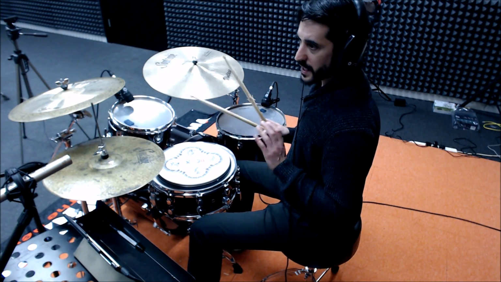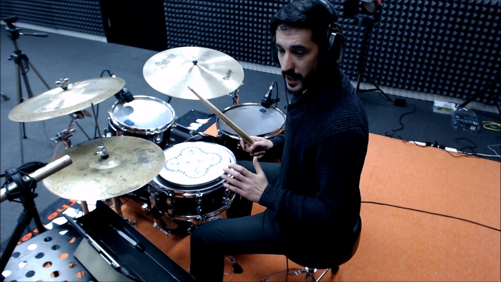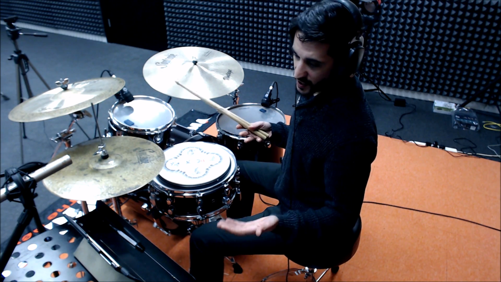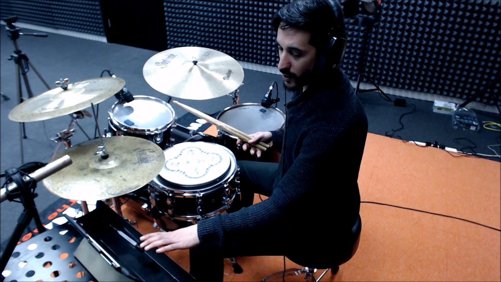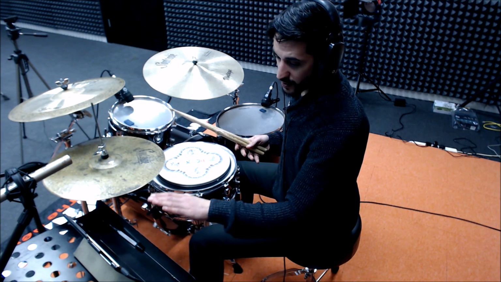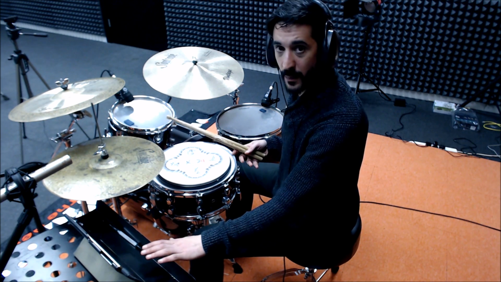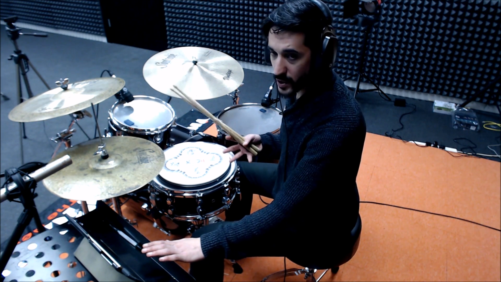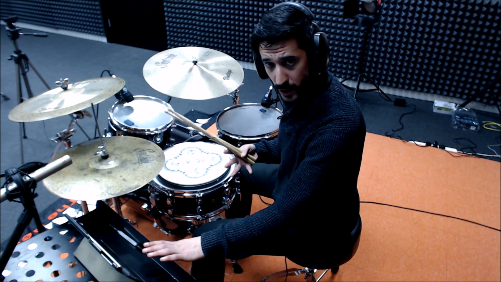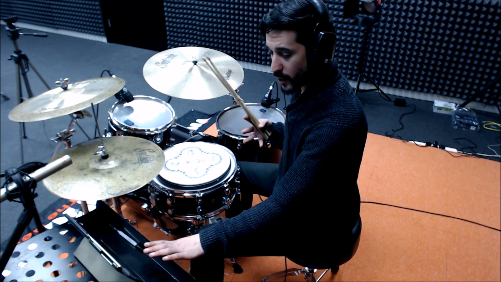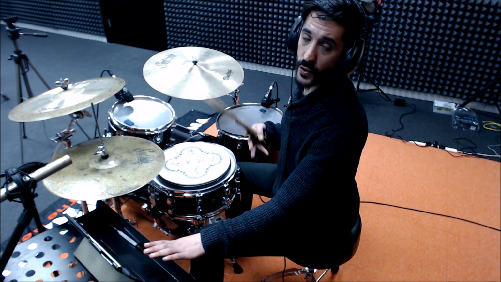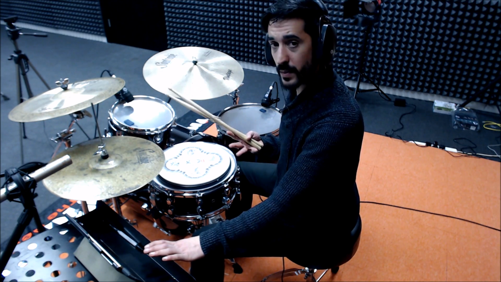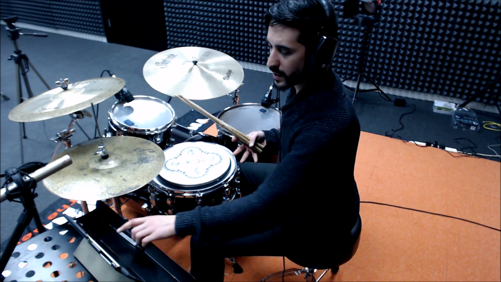So the first step is to divide each eighth note of the 7/8 into 3 parts, which is 16th note triplets. So I'm going to turn on the click. It's in 7/8, and I use the app called Time Guru, so it's going to count for me, even though I'm going to count along because I'm a good boy. And then I'm going to divide each eighth note into 3 parts.